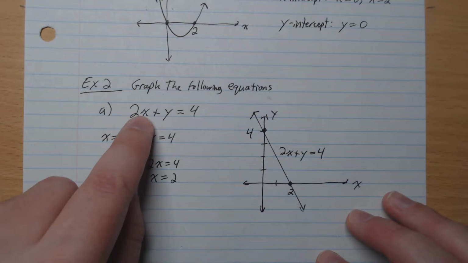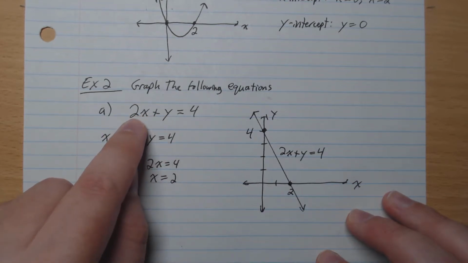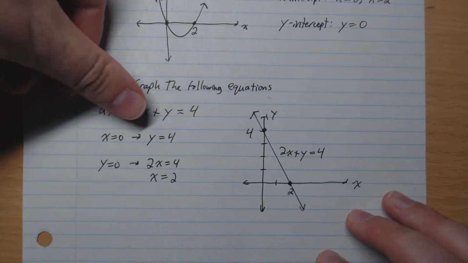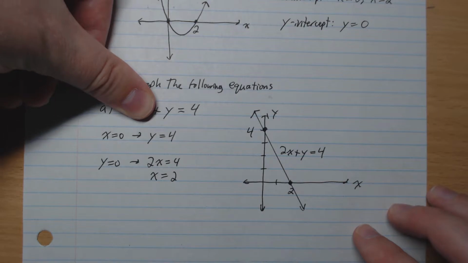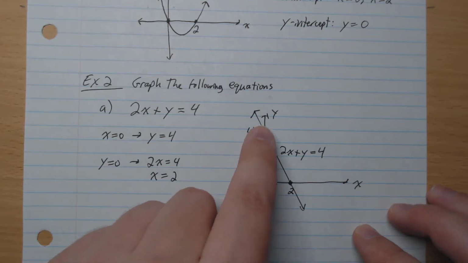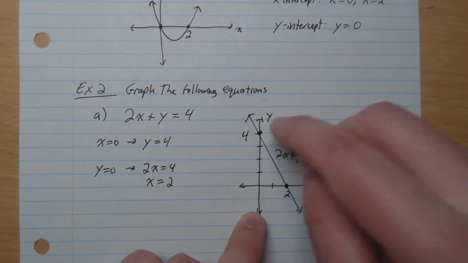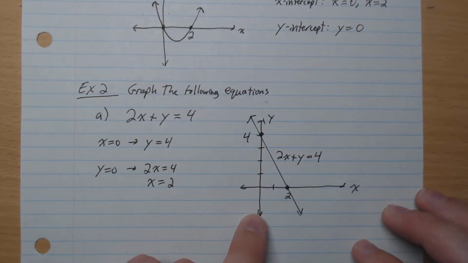We're going to plug in x equals 0. 2 times 0 is 0, and y plus 0 is y. So this goes away, and what's left is y equals 4, like that. So when x is 0, y is 4. So that's our first point on the graph.